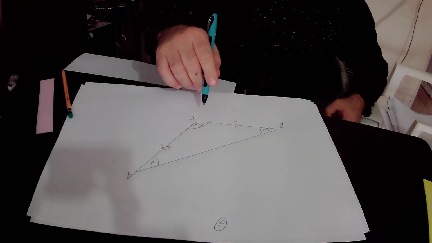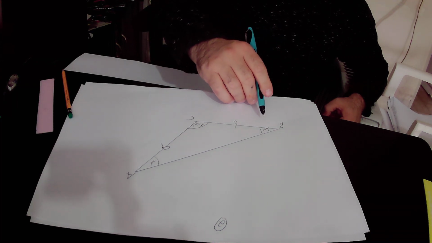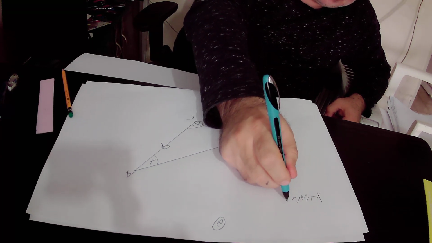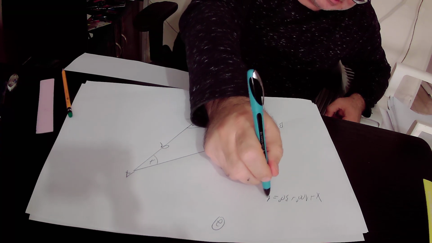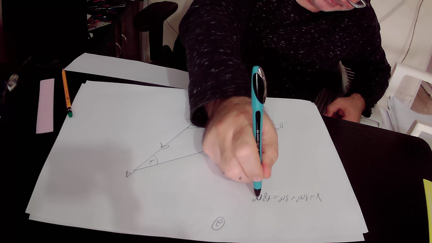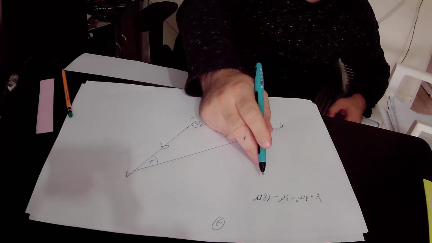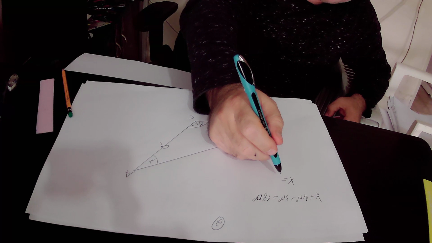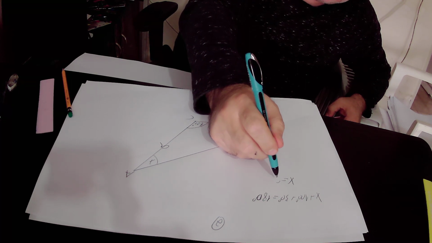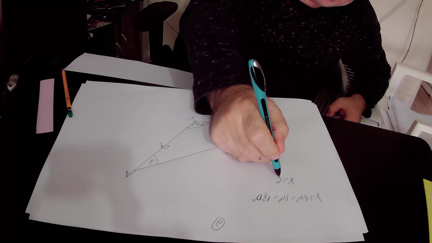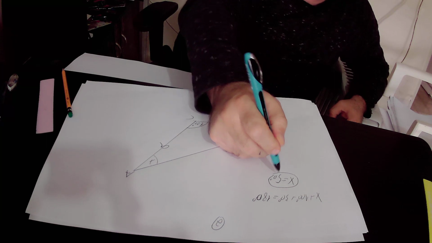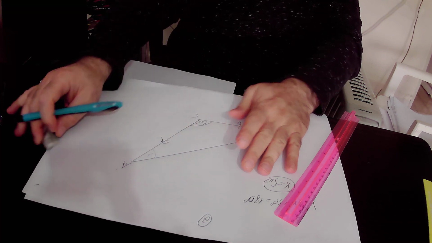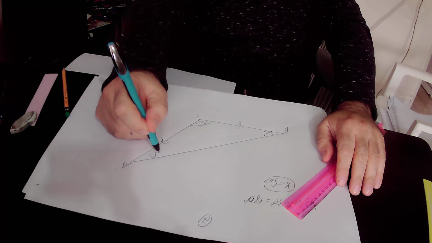So we will get that X plus 100 degrees plus 30 degrees must be equal to 180 degrees. We will subtract 130 degrees from this equation, and we will get that angle X equals 180 degrees minus 130 degrees, which is equal to 50 degrees. So we found out that angle X equals 50 degrees, so angle BAC equals 50 degrees.